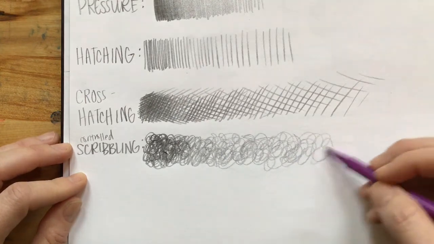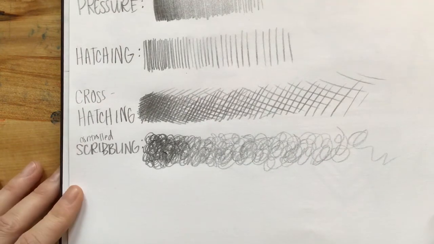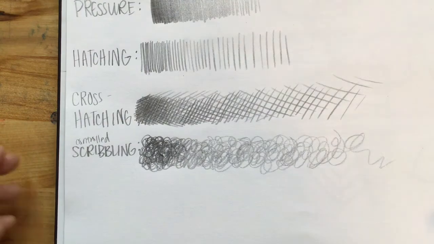Okay friends, your turn. Go ahead and grab your sketchbooks, and I want you to practice pressure, hatching, cross hatching, and controlled scribbling in your sketchbooks. Have fun.